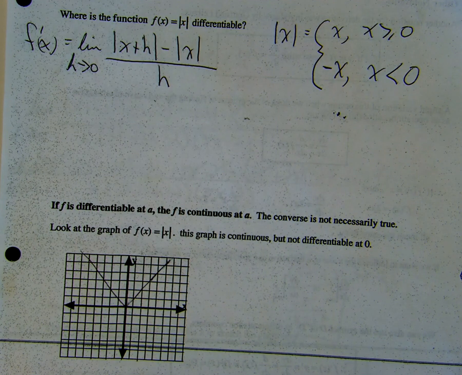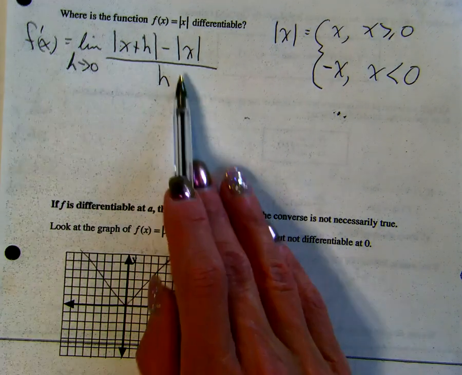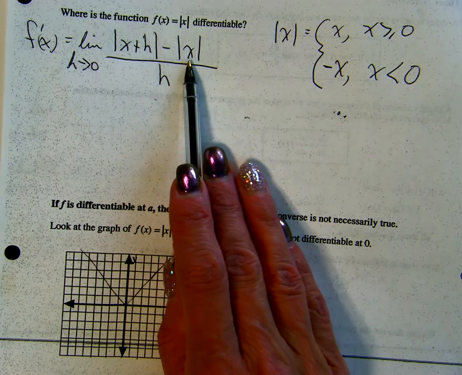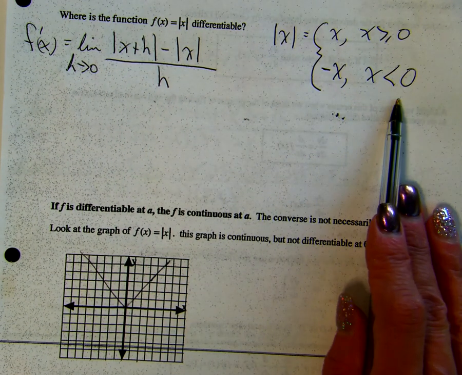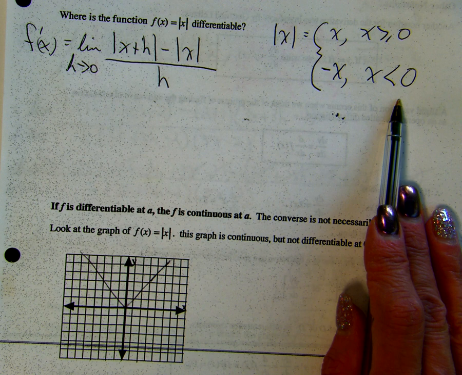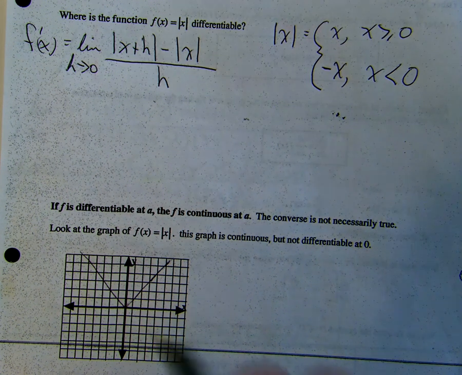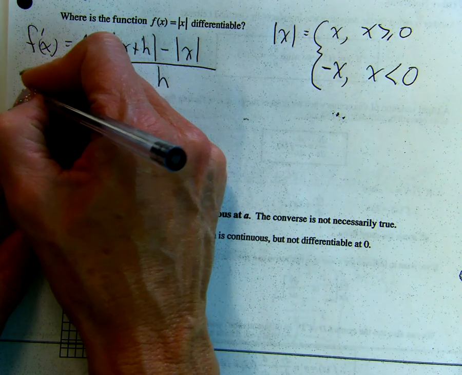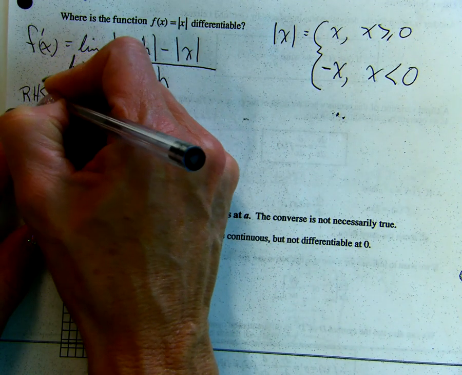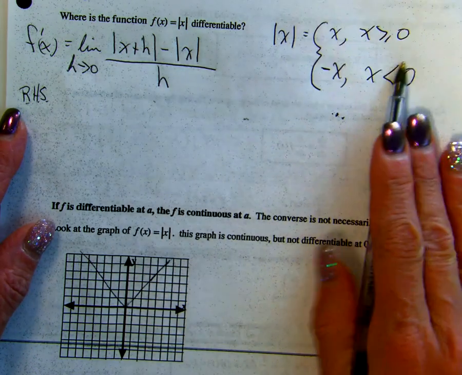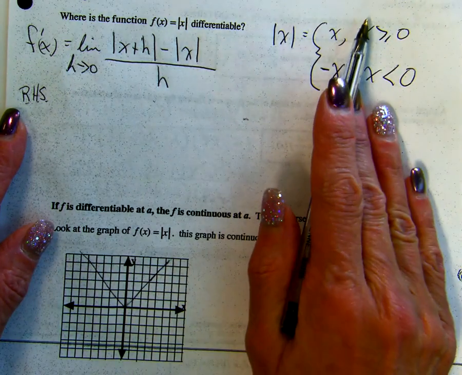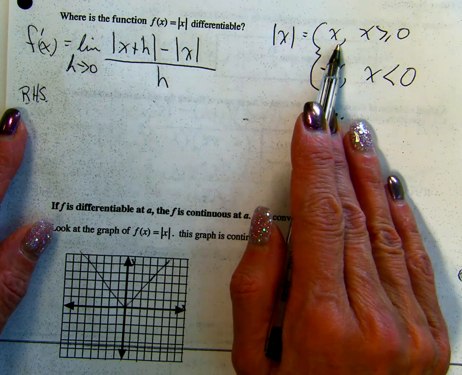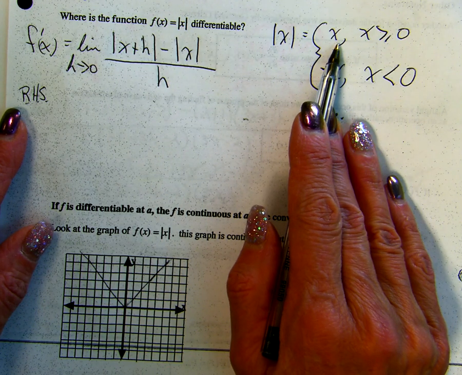And here's the problem, is that this function, absolute value x, is piecewise defined. And it changes definition at 0. So what happens if we let h approach 0 from the right-hand side? So if I'm approaching 0 from the right-hand side, I'm using this rule for my absolute value function.